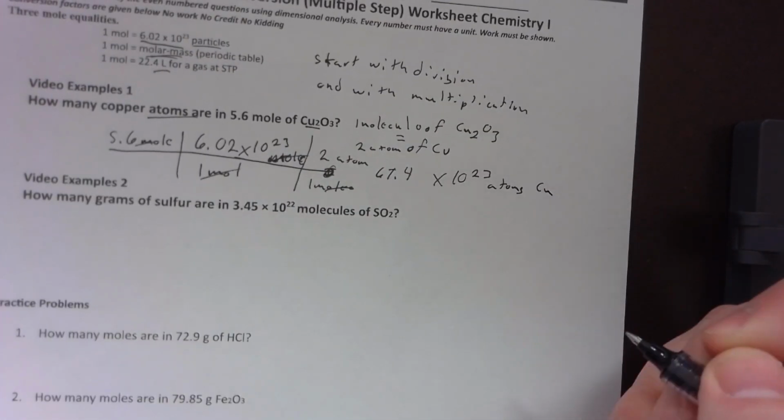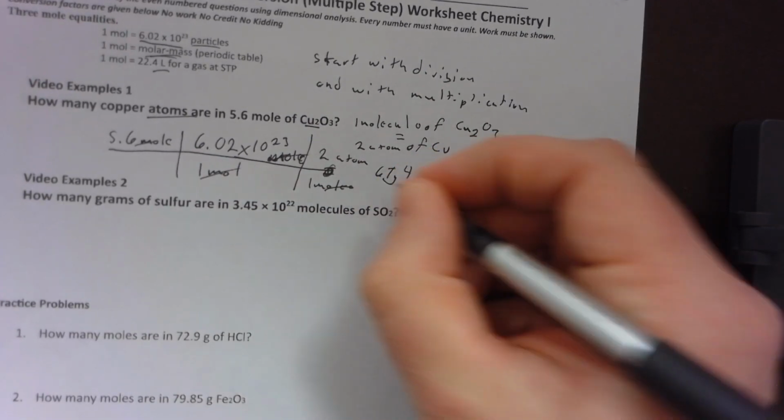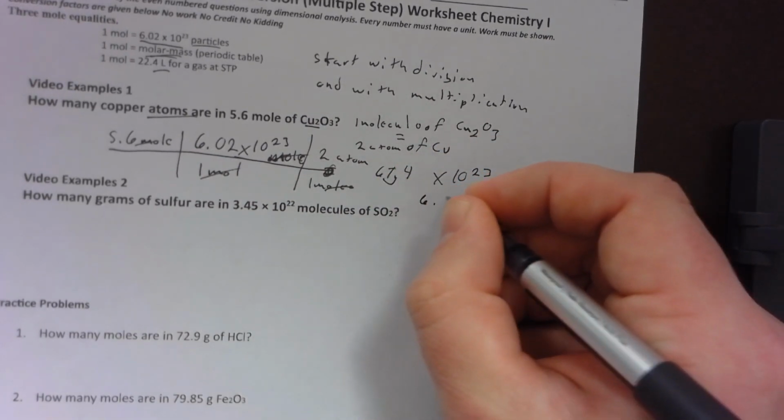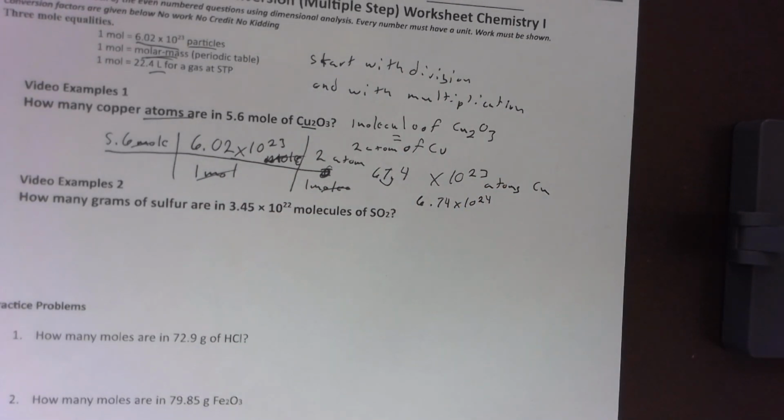But remember, because of scientific notation, we need to move it over 1, so technically our answer is 6.74 times 10 to the 24th atoms of Cu.